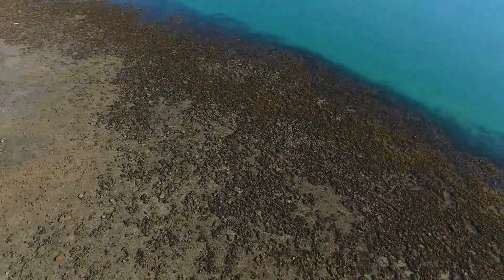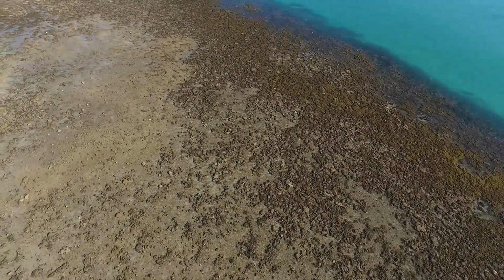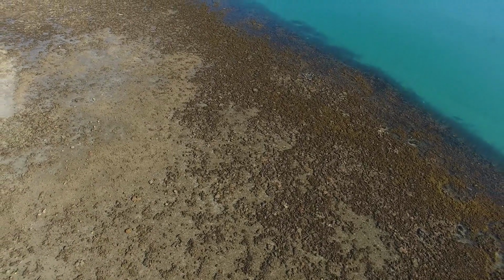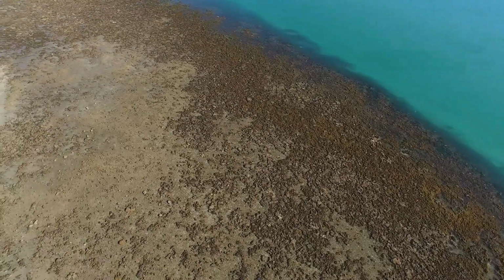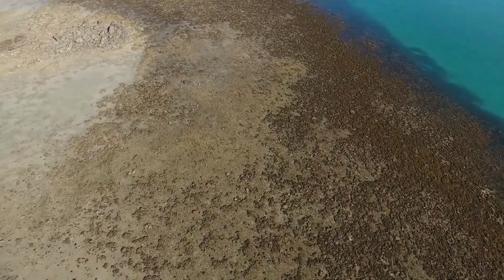Turning the camera around now, right in the littoral zone, and then really on this low 0.2 you can see where the sub-littoral zone is, so where it always stays wet. So I must have the drone up really high now.